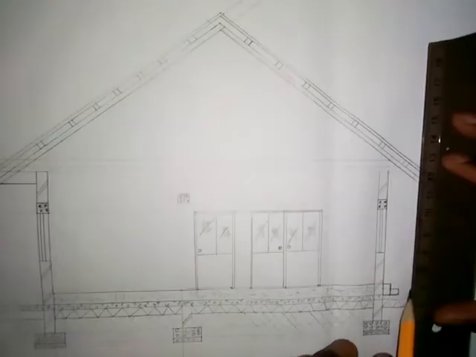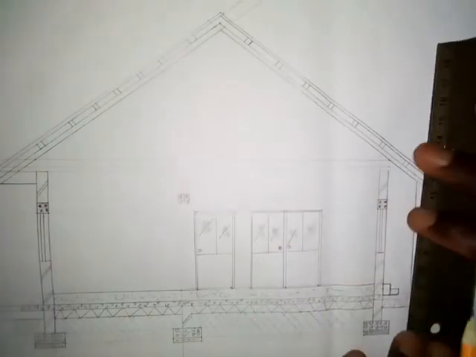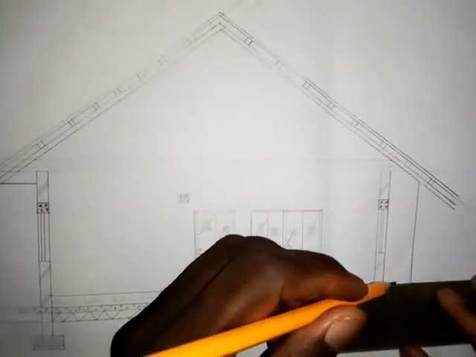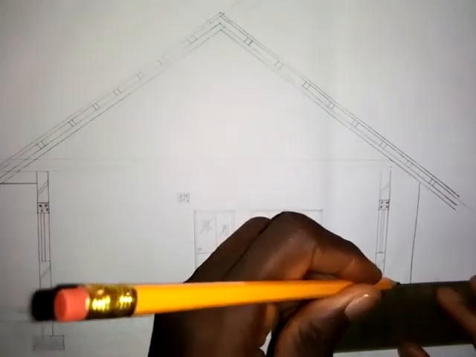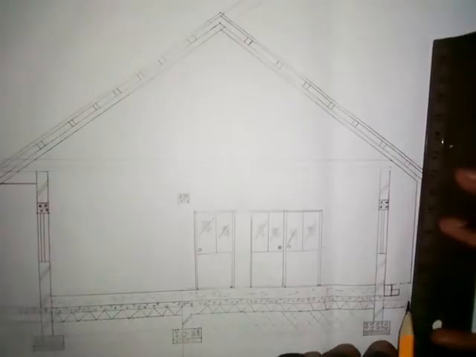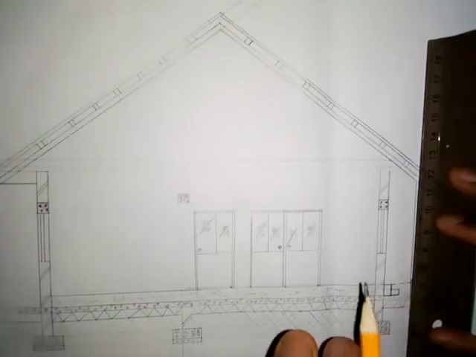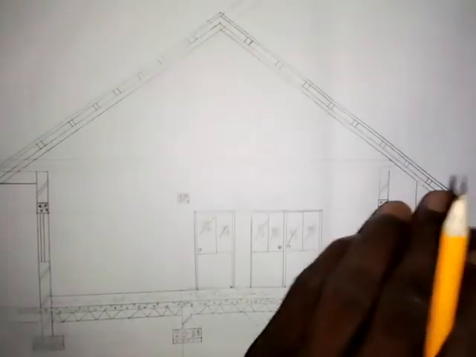Okay, so this is the edge of a wall, and that part is hidden.